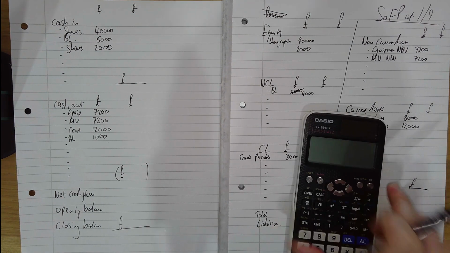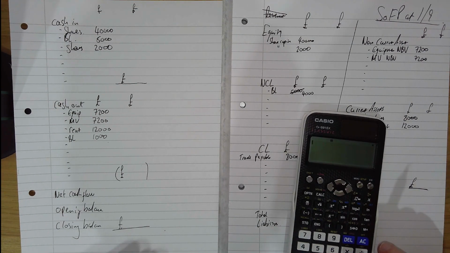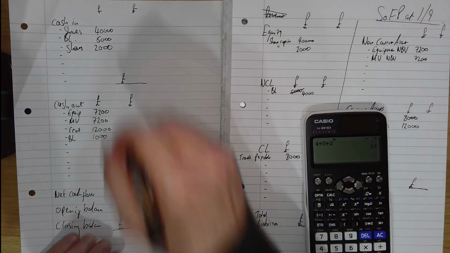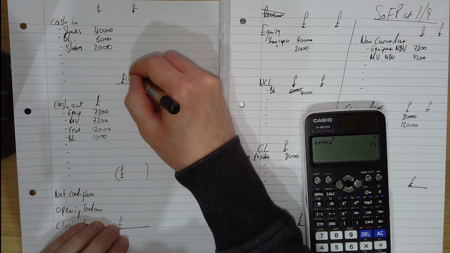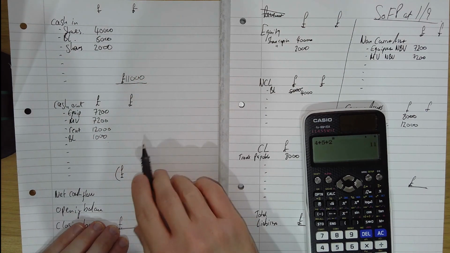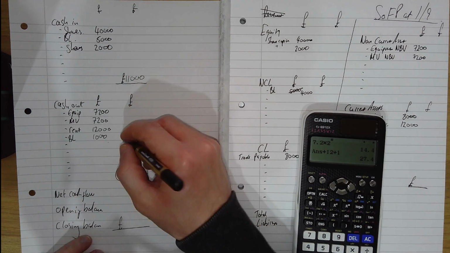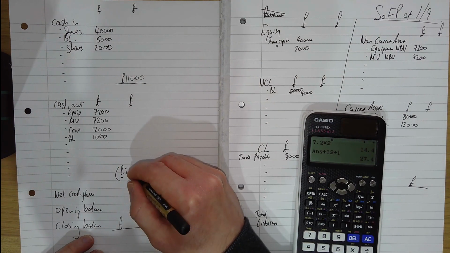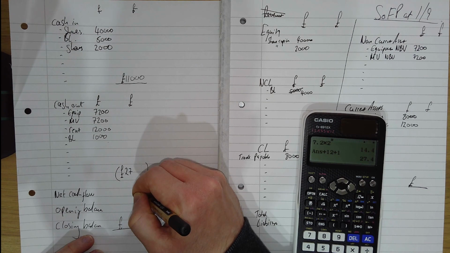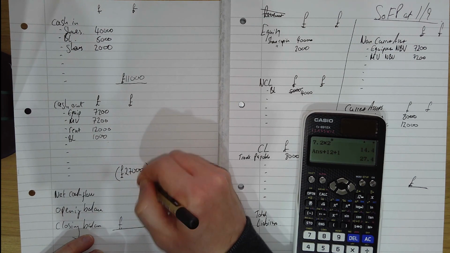So first of all, the cash flow. So 4 plus 5 plus 2 is £11,000 cash in. Now let's do the cash out. Cash out, 7.2 times 2 plus 12 plus 1 is 27.4. So that's 27,400.